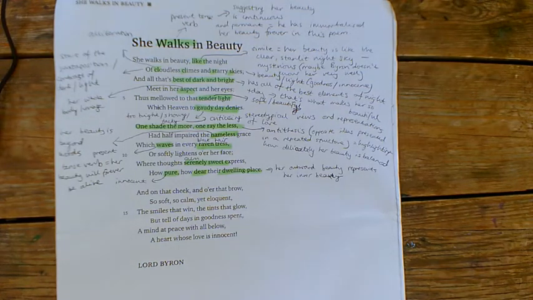And on that cheek and o'er that brow, so soft, so calm, yet eloquent, the smiles that win, the tints that glow, that tell of days in goodness spent, a mind at peace with all below, a heart whose love is innocent.